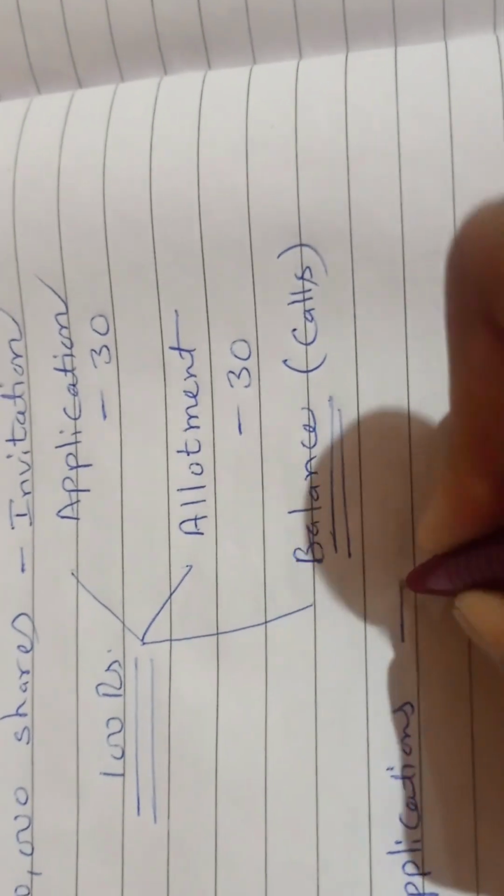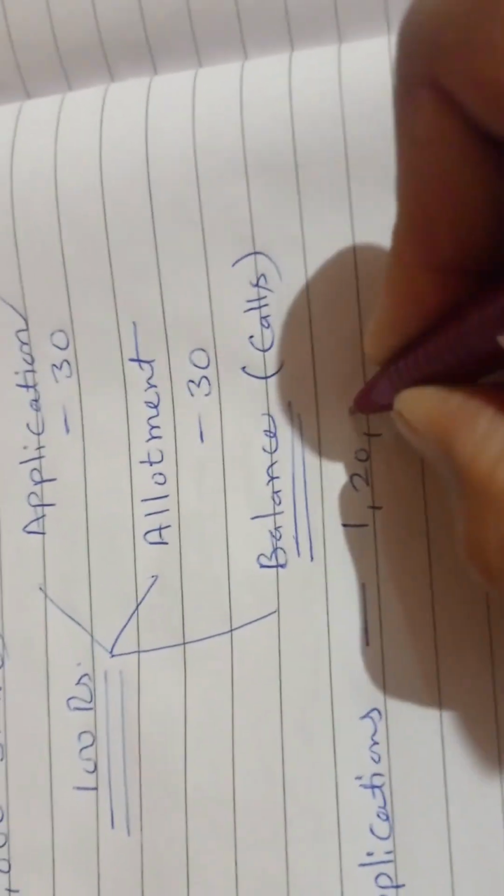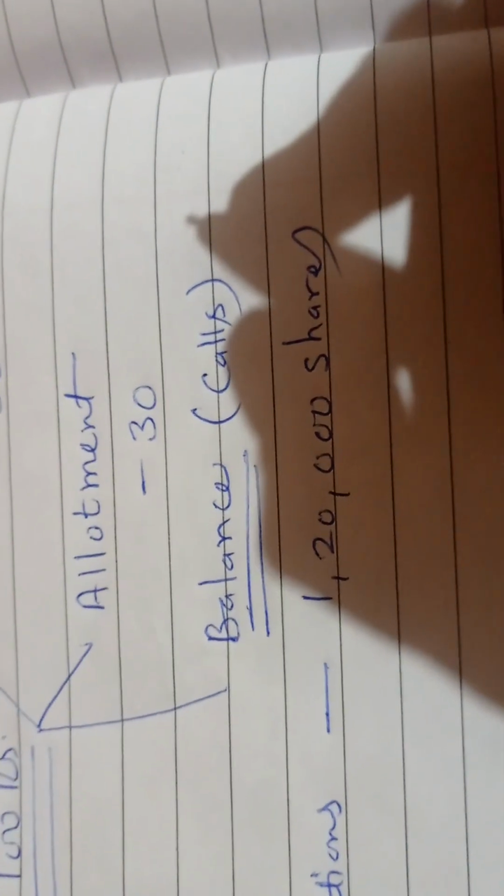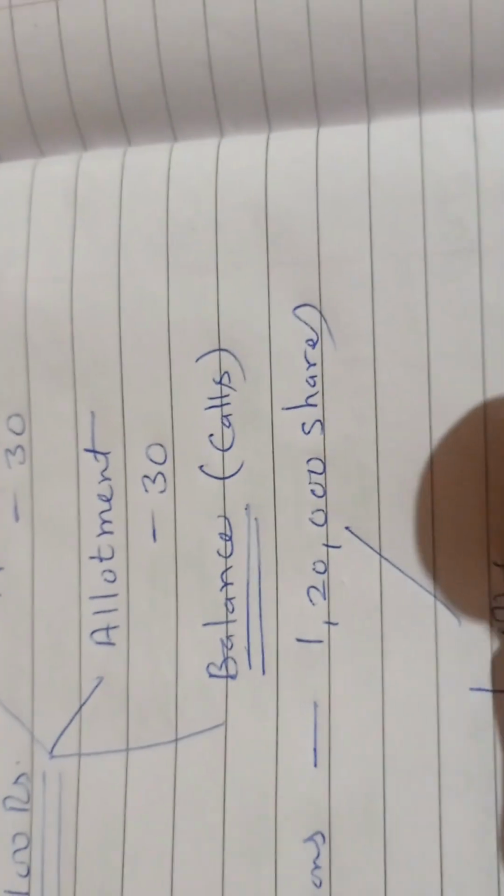Applications were received on 1,20,000 shares, out of which applications for 1 lakh shares were accepted and the remaining applications were refused allotment.